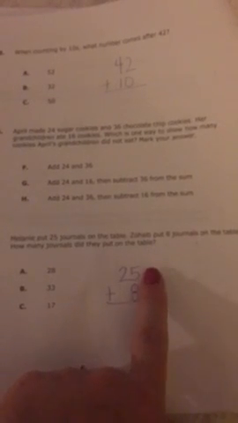Number 5, Melanie put 25 journals on the table. Zohab put 8 journals on the table. How many journals did they put on the table? So we're simply going to add 25 plus 8. Remember to start with your ones column first and then add your tens. Is the answer 28, 33, or 17? Circle your answer before you move on.